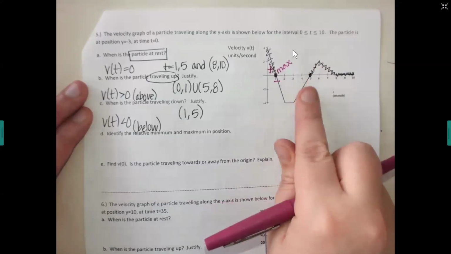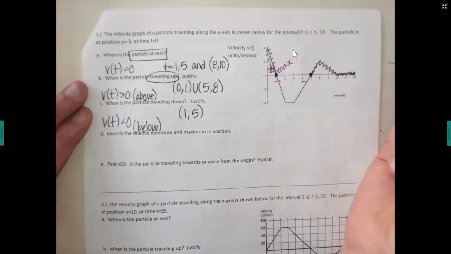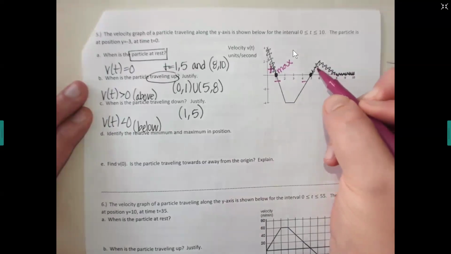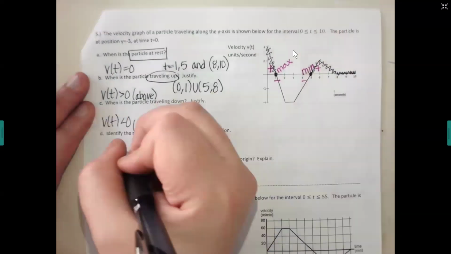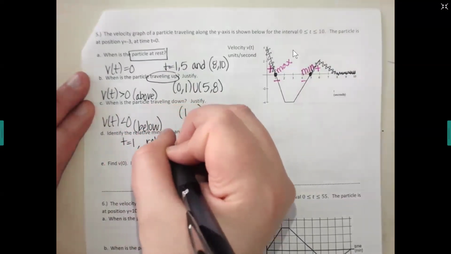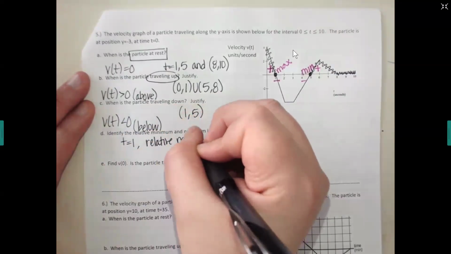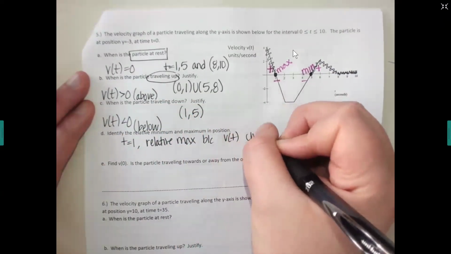Now let's look at 5. Before 5, which way was the particle going if it's in the negatives? Down, and then it switched to go up. Draw it with your finger. It was going down, and then it switched to go up. What type is 5? Min. So let's write it out. You would have a relative max at t equals 1, because velocity changes plus to minus.